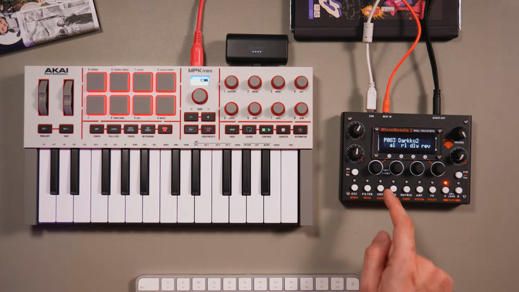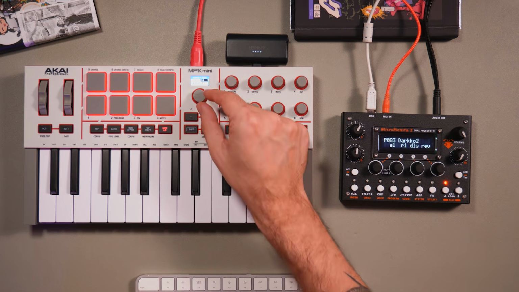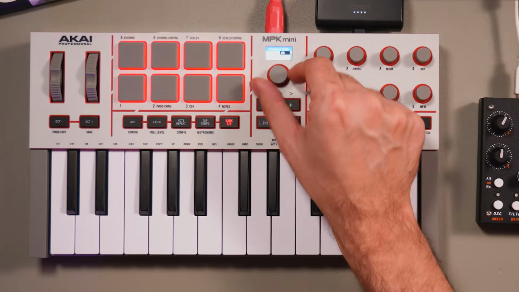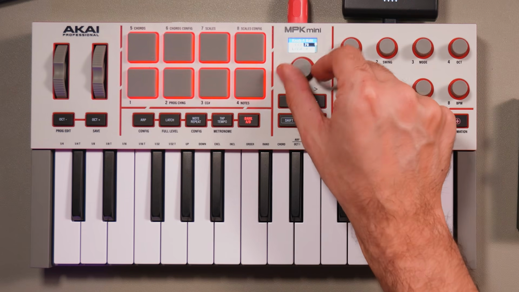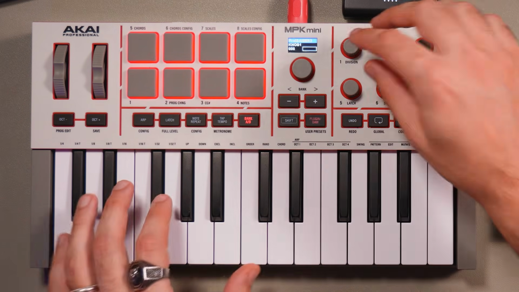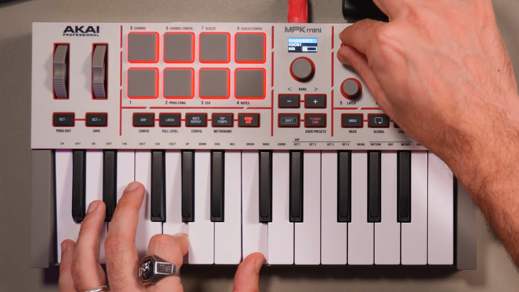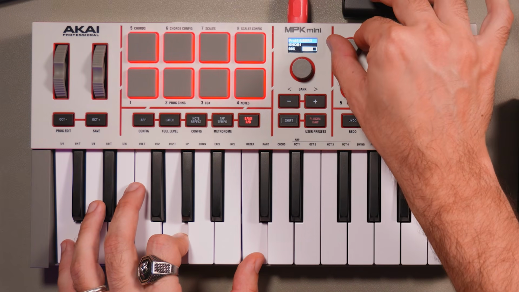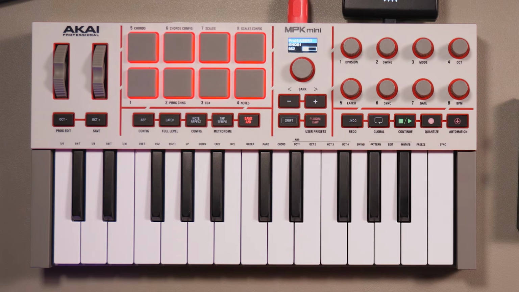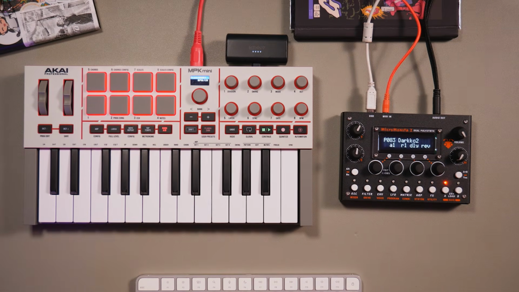Now, most synths come with something called a MIDI implementation chart in their user manual. And on this synth, I know the cutoff frequency for our first sound is on MIDI CC 74. So if I change the CC number to 74, press enter, then hold Shift and save. Now when I turn this knob, I've got control over the filter cutoff right here on the MPK.